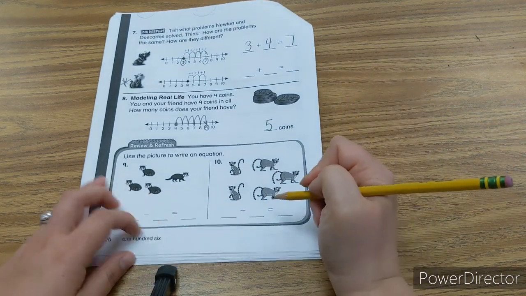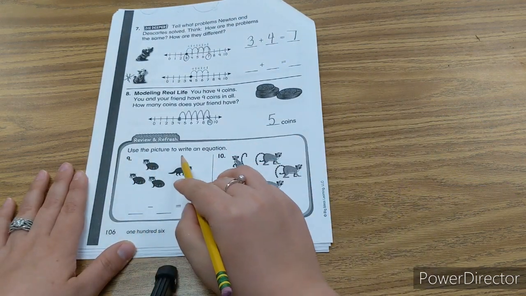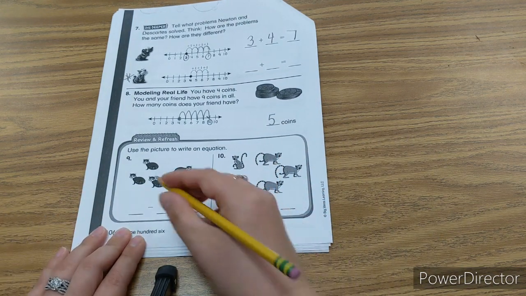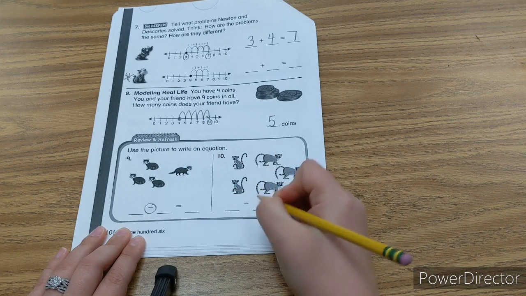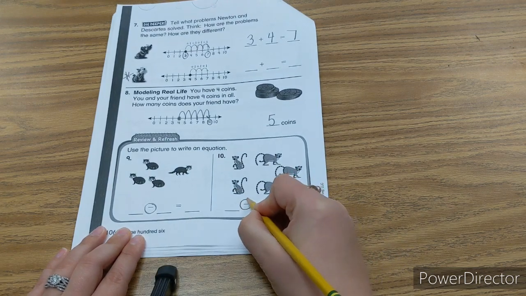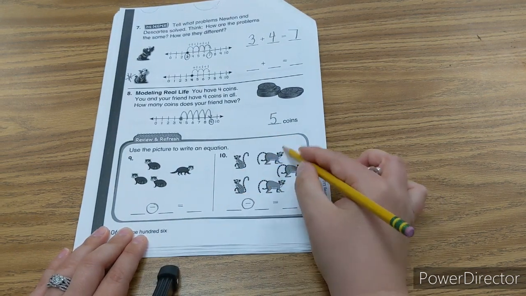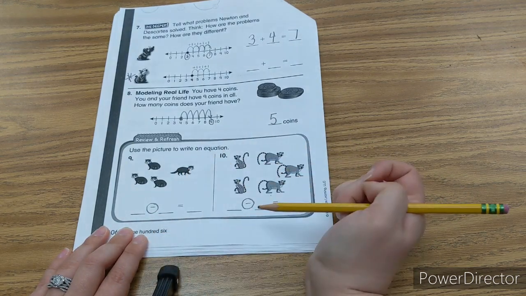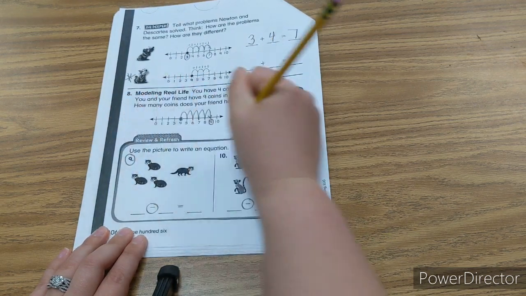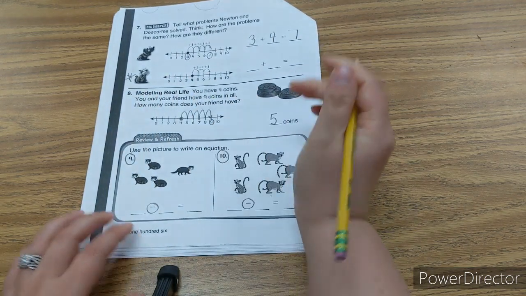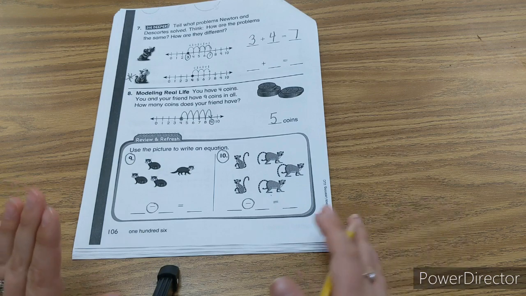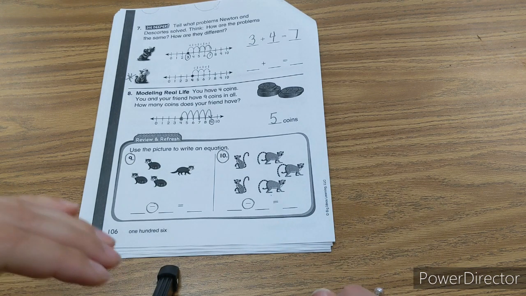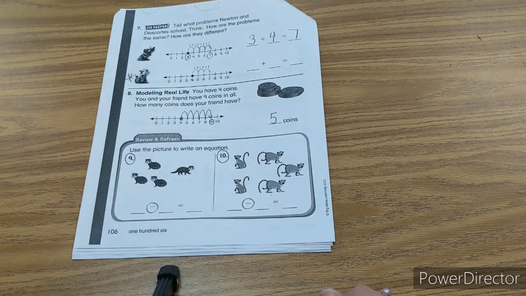Okay. All right. Use the picture to write an equation. Ooh. I want to remind you that this is a subtraction, and this one is a subtraction. So you're doing the whole minus the part. The whole minus the part. Do these 2 on your own. Now, boys and girls, again, if at any point you need to pause the video, do so, okay? This is to help you go step by step, all right?